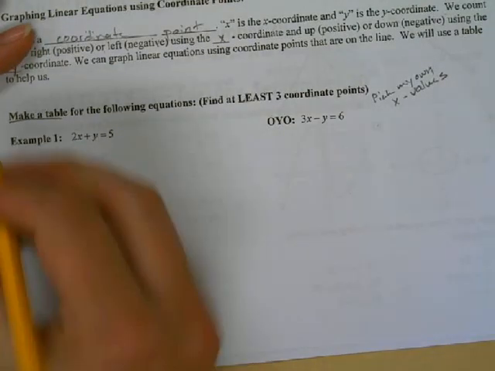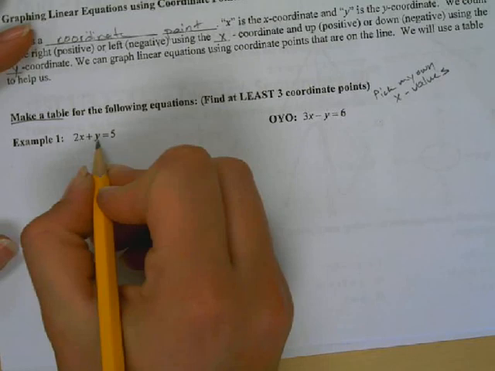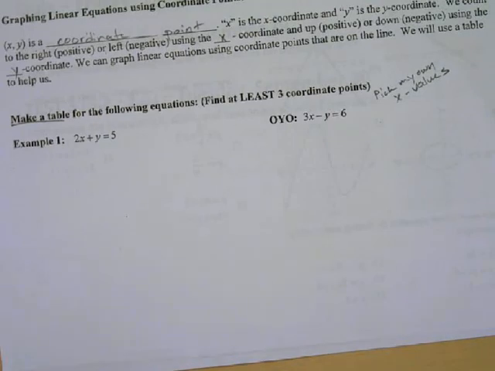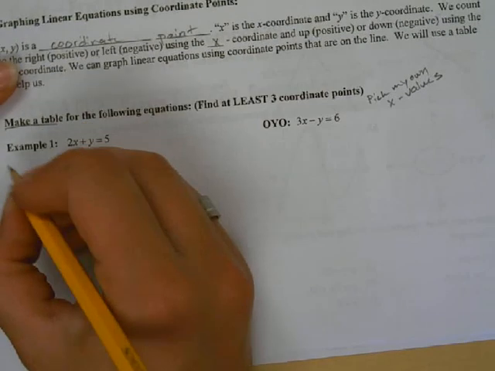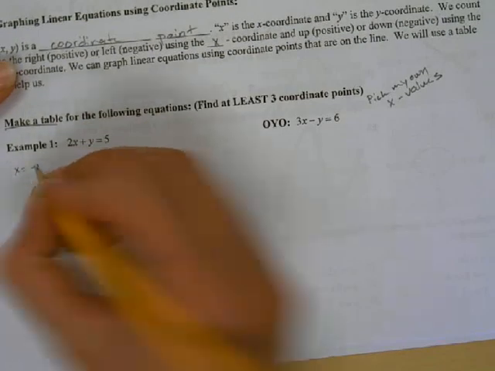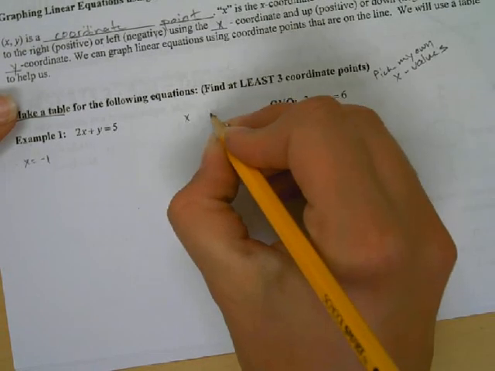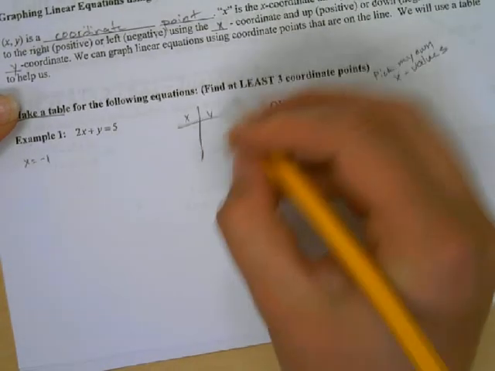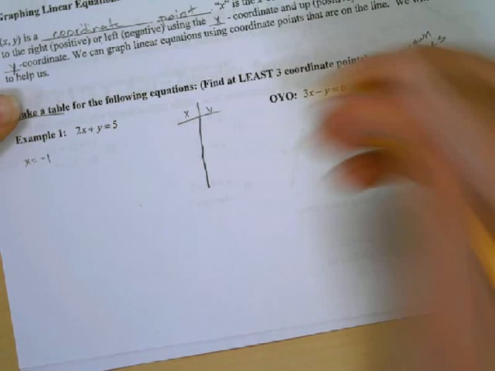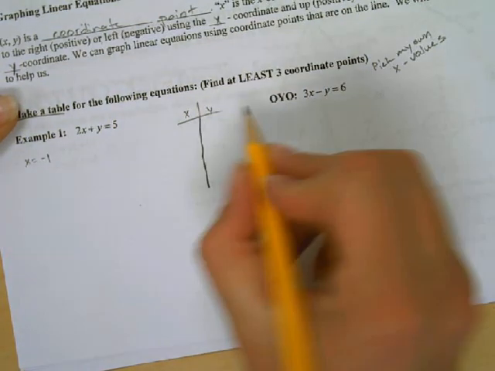So, for instance, I'm going to use the same ones over and over again. It doesn't matter. I could pick x as 3 or 4 or 1 or -1 or 0. I always use basically the same ones. I start with x as -1. Okay, I'm going to use -1, 0, and 1, but you can use any of them that you want. And I'll show you a few extras just to get the idea. Okay, but here's my table. I've got my x and my y.